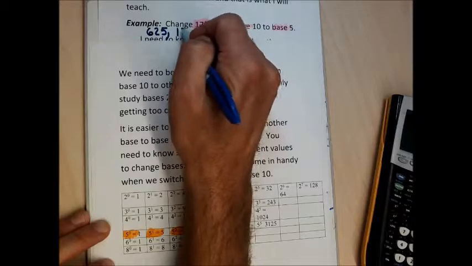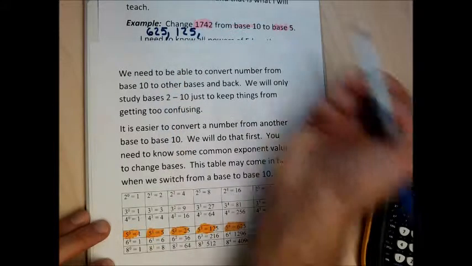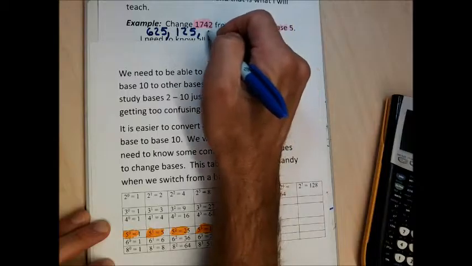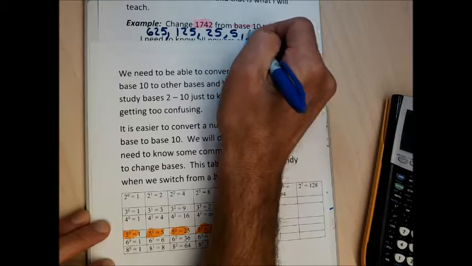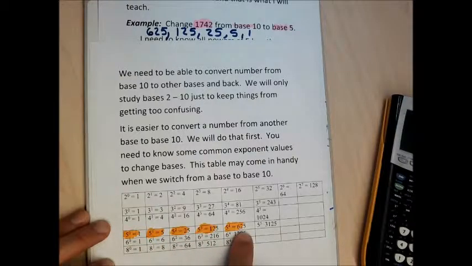So 625, 125, 25, 5, and 1 are all the powers of 5 that are less than 1,742. Super easy to figure out what 1,742 base 10 is in terms of base 5.